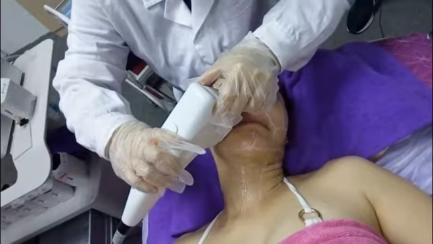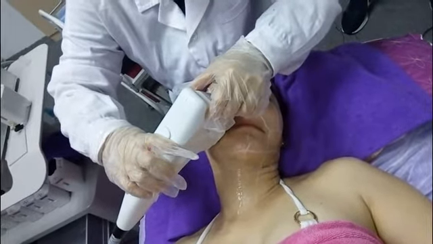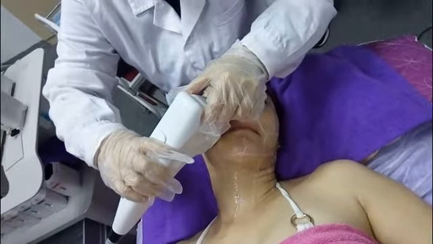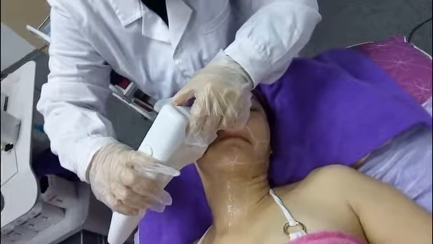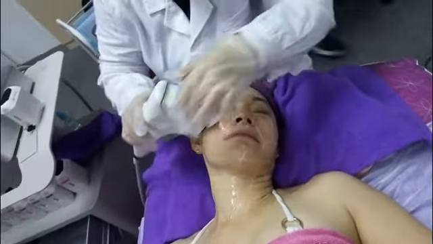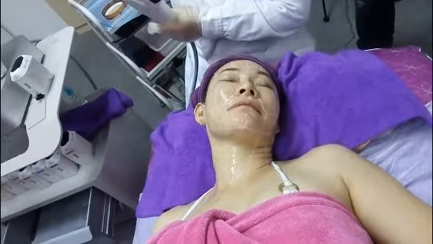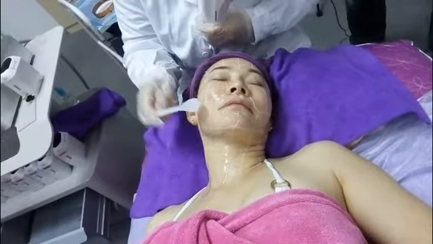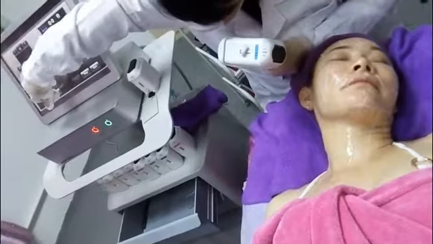We're applying more ultrasound conductive gel.